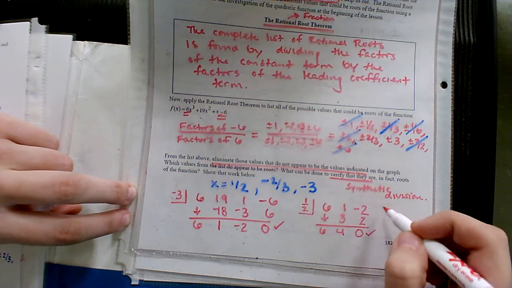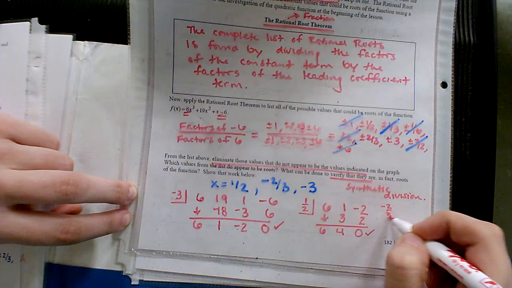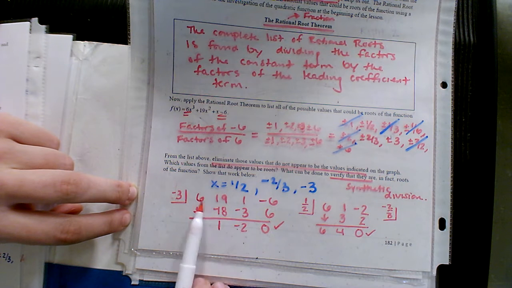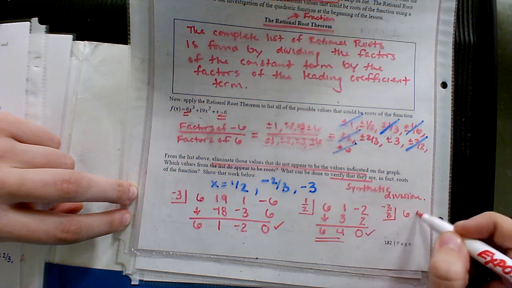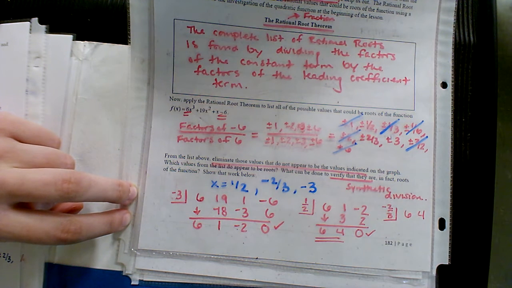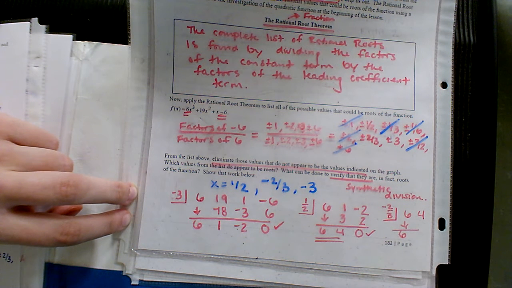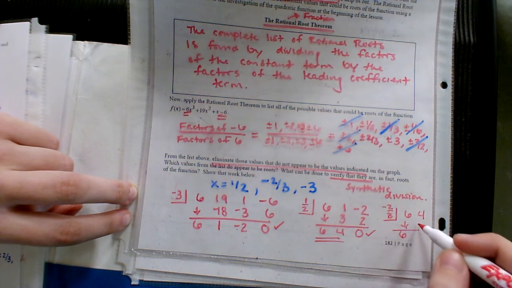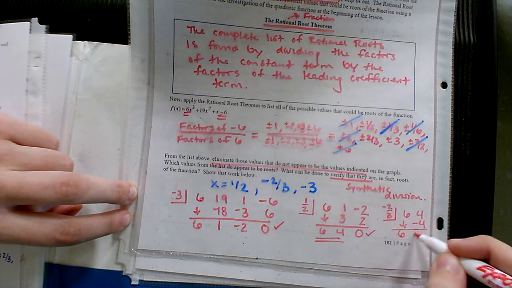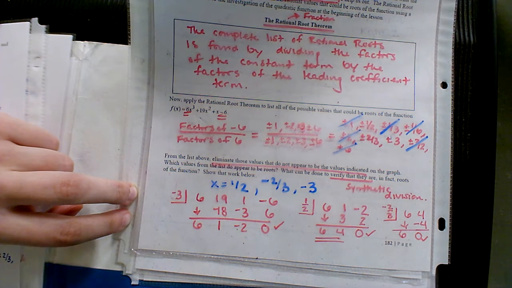And if we try the last one, we'll do -2/3. Again, you can use the 4 original coefficients, or you could take the quotient values from the previous division. In this case, we'd only have 2 numbers to work with, which is maybe a little easier. Let's see, 6 times -2/3 would be -4. And notice how we get 0 there too.